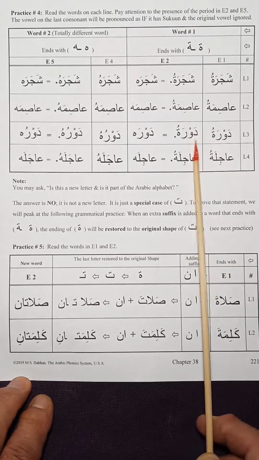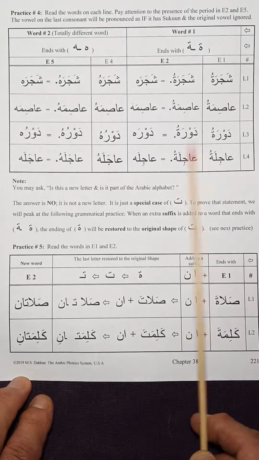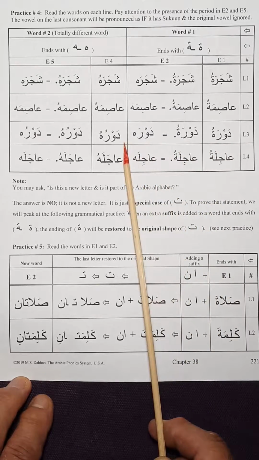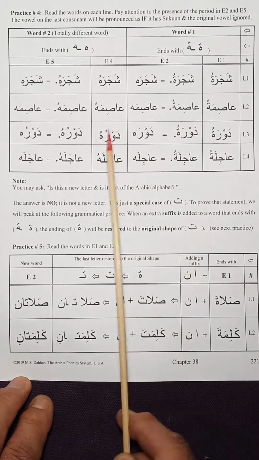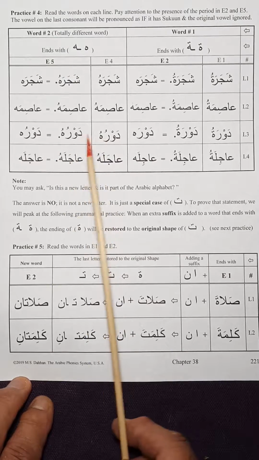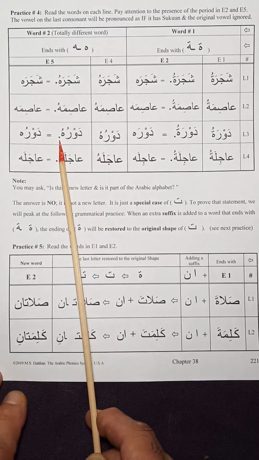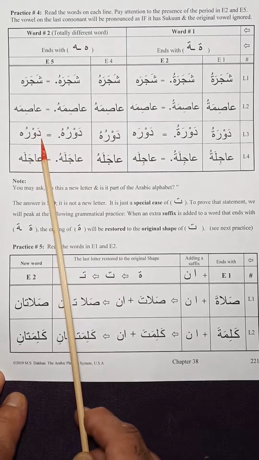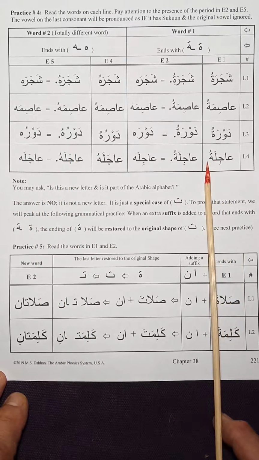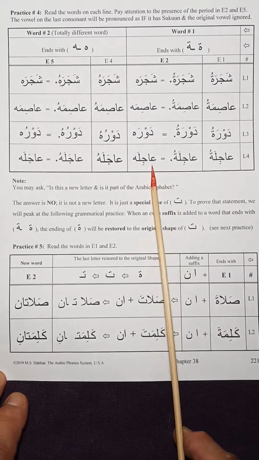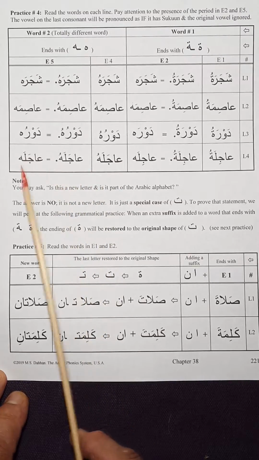Dawra 2. And here there is a period or a dot. So this word is now pronounced like this, dawra. Here is another word totally unrelated to this one: dawrahu. Remember, this is dawra and this is dawrahu. And this word has a dot or period after it, so it's pronounced dawra. Now, number 4, ajilatu, and there's a dot, so pronounce it ajilah. And this word ajilahu, with a dot, is pronounced ajilah.